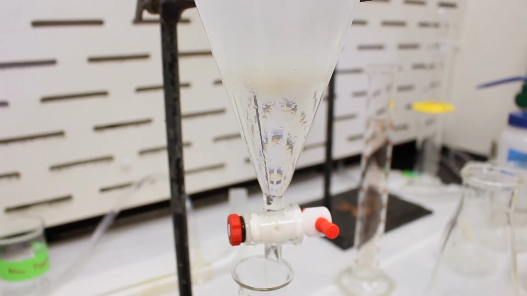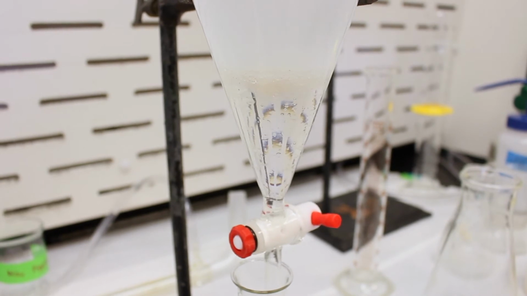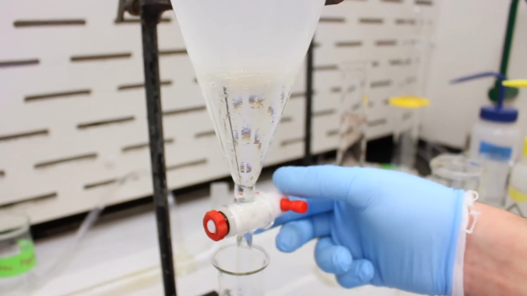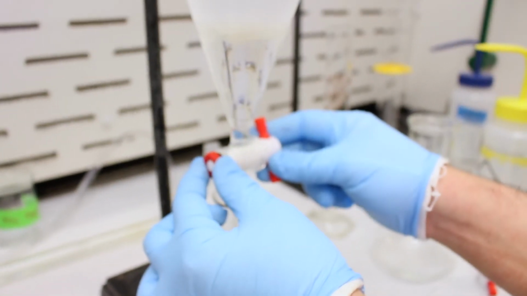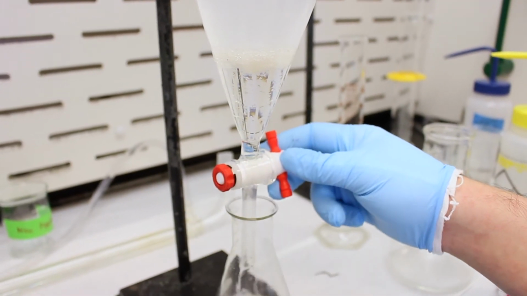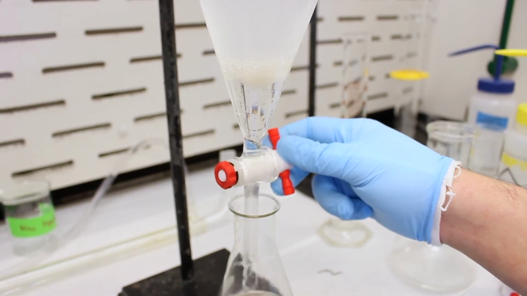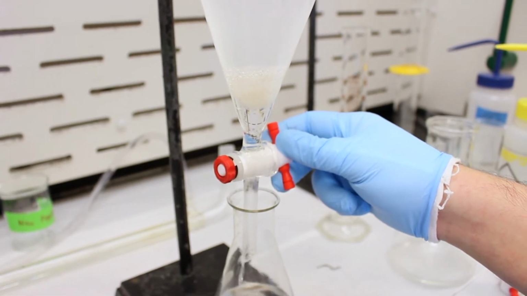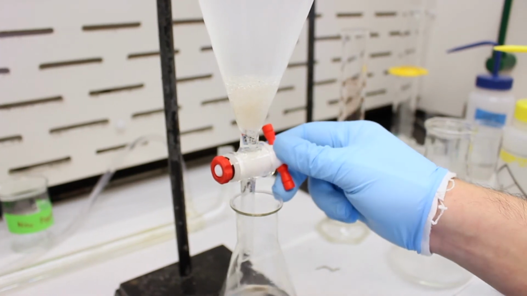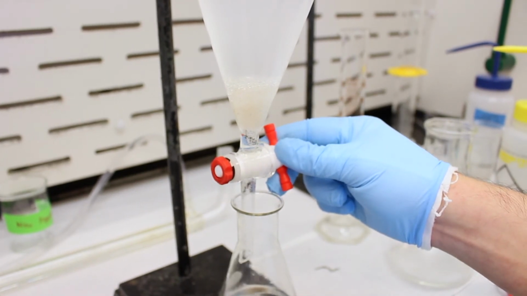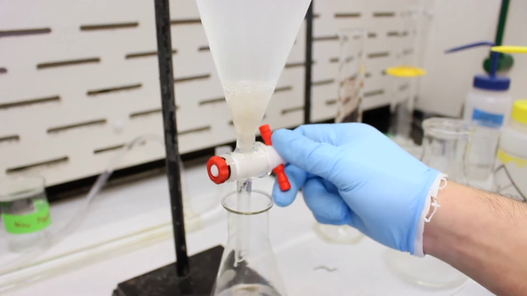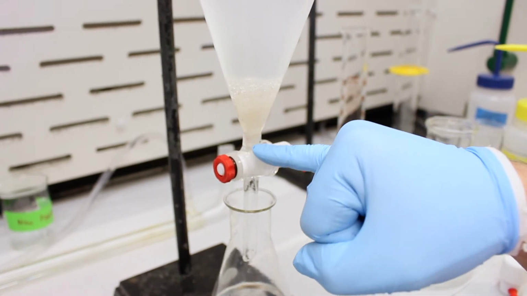Okay, you can see that we've resolved our emulsion fairly well. There's still a little bit on the side, so let's drain off the DCM layer. So now that the interface is approaching the top of the stopcock, we can slow it down a little bit and be a little more careful. So you want to try to avoid getting as much water into the flask as possible. So I stopped it right there.